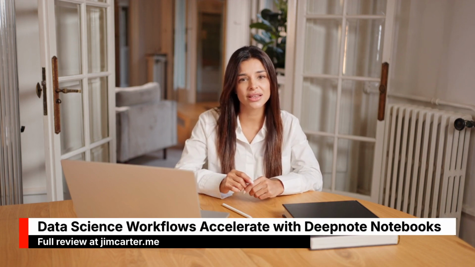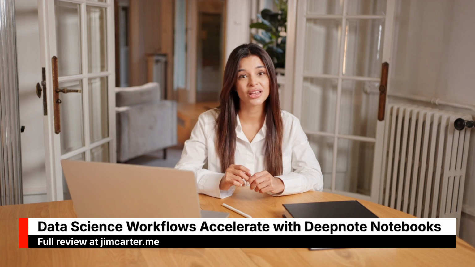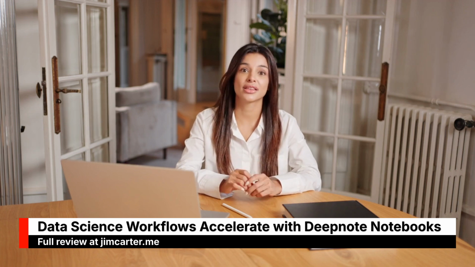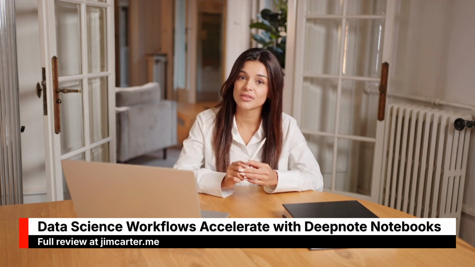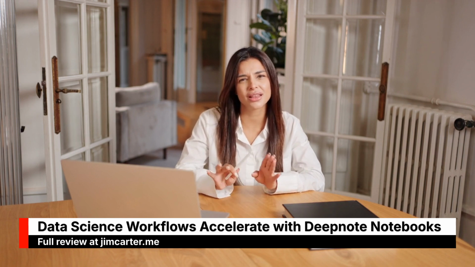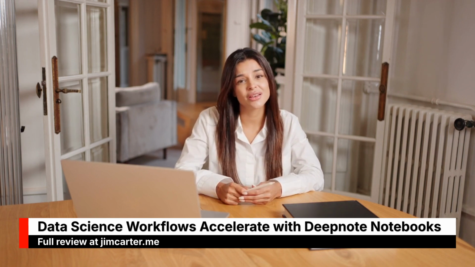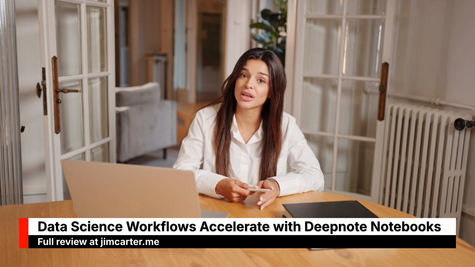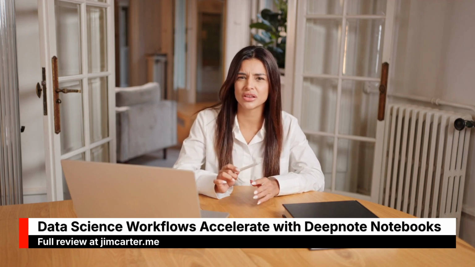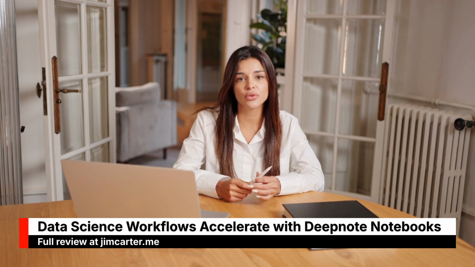What makes Deepnote different from other data tools? First, there's nothing to install. It runs right in your browser. But here's where it gets interesting. Imagine writing code while a smart AI assistant suggests improvements, helps debug issues, and even explains complex parts you're stuck on. Pretty cool, right?